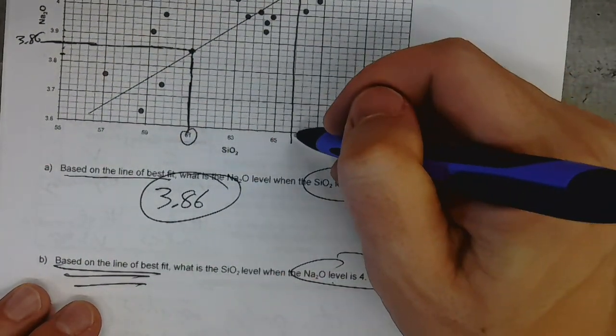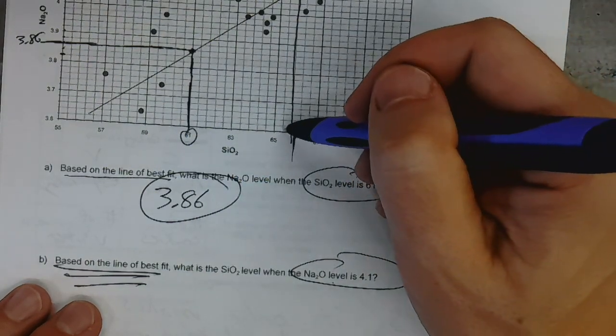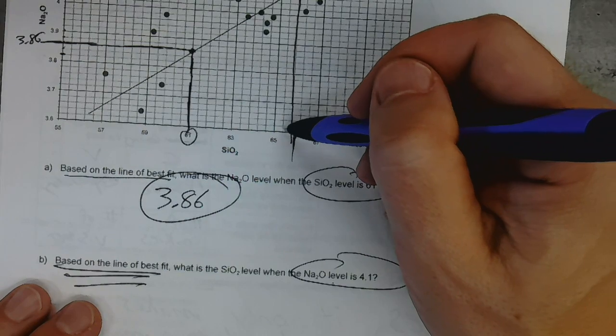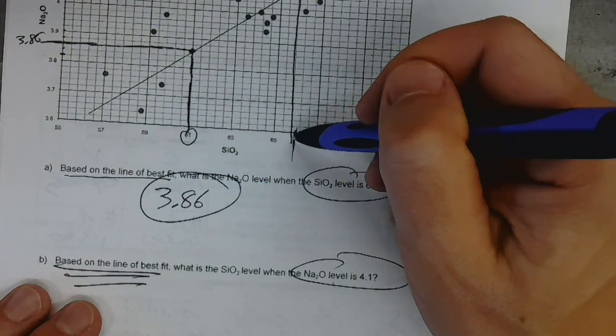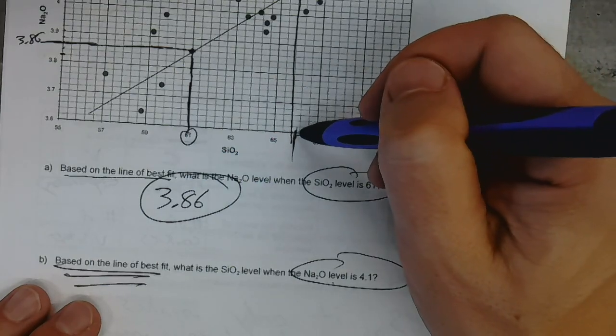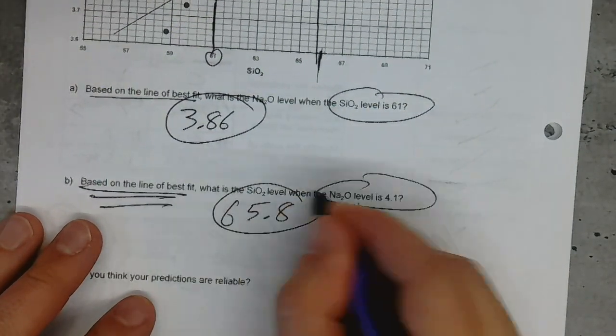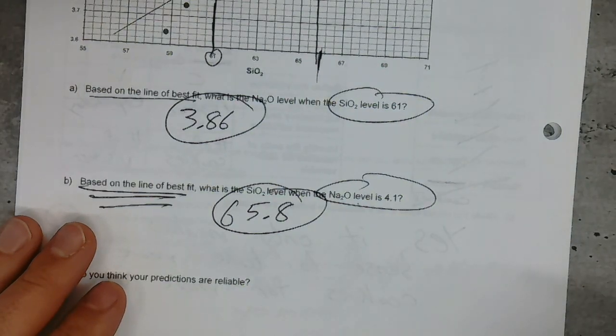65 to 67. I expect 66 to be about here, right? In the middle. So I've got 65 and 1, 2, 3. Yeah, this is like maybe 65.8 or so, because it's close to 66. So I would say that would be a decent guess there.